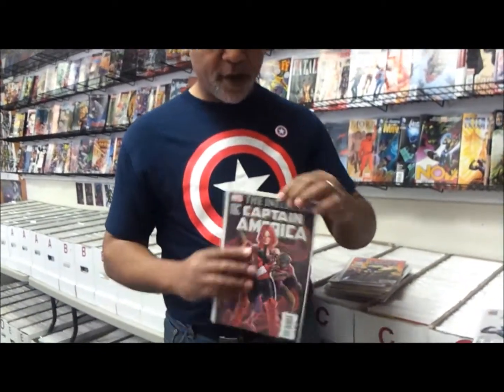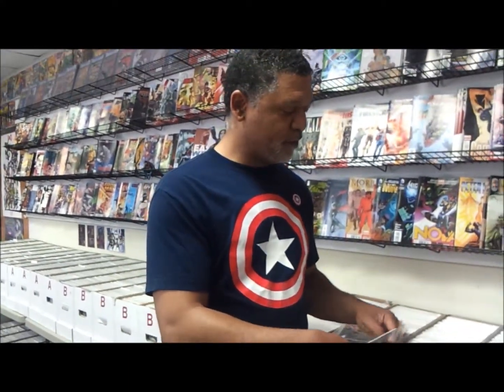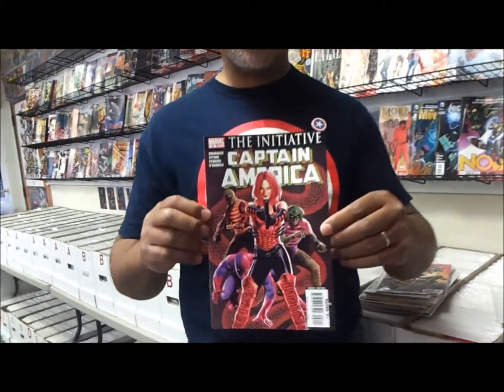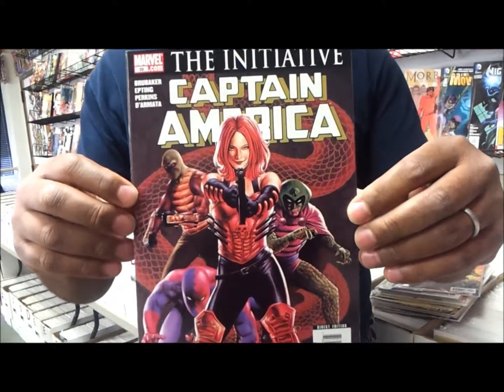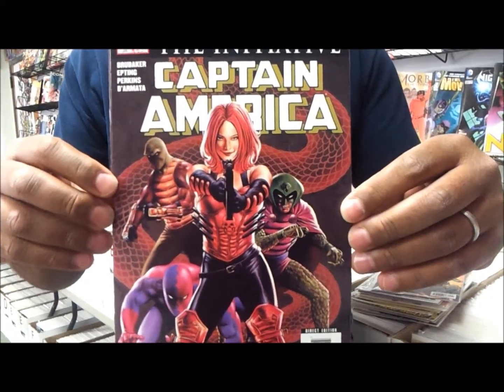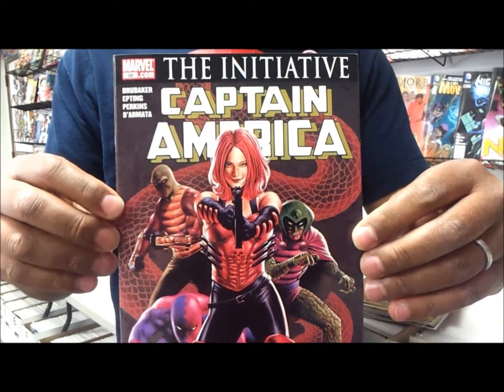Here, I've got a shot of, let me pull this out. My price tag's in the way, and it's a great cover, and I don't want that price tag interfering with the beauty of the art. What we're seeing here is a character called Sin. She is the Red Skull's daughter. Kind of cute with the red hair and the freckles.